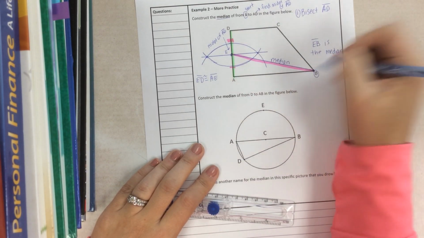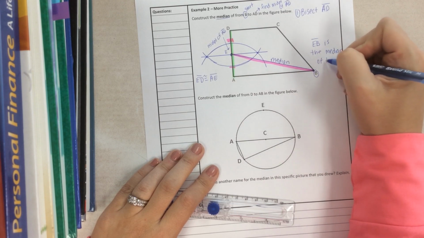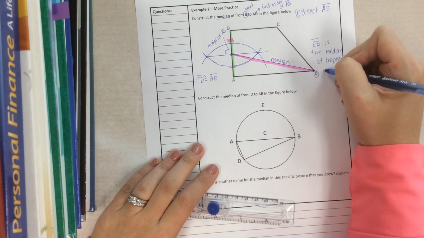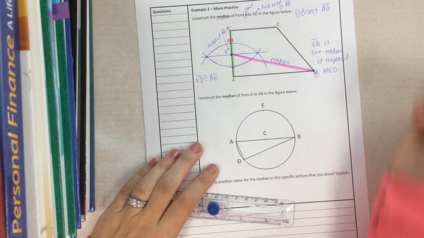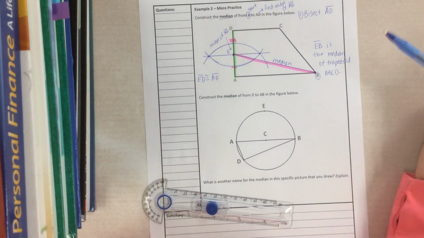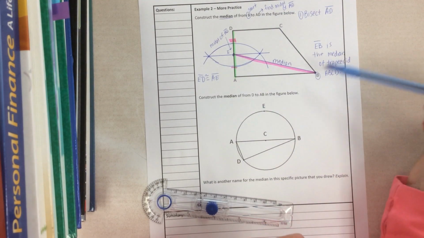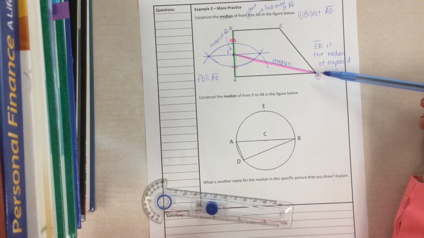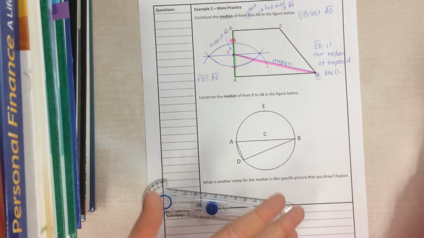And in this case, this is another trapezoid, A, B, C, D. I mean, this is another shape that's not necessarily a triangle. So it doesn't always have to be a triangle that you use to construct a median. It's just always the connection of the given vertex to the midpoint of the opposite side of any shape.